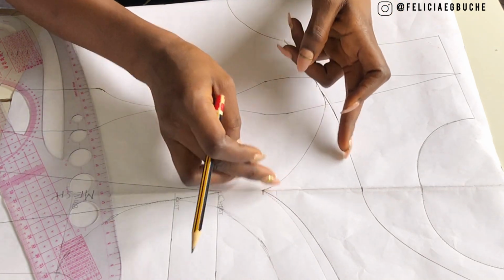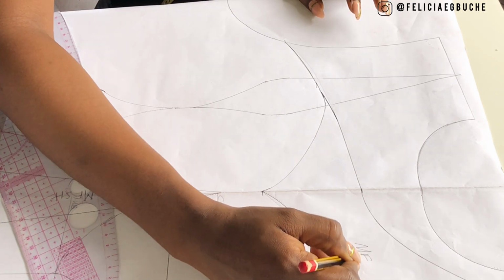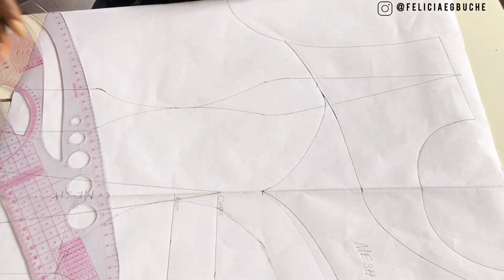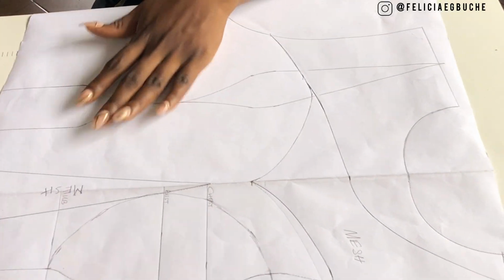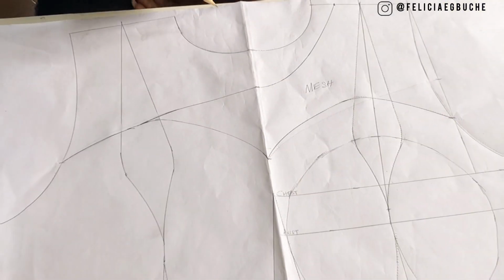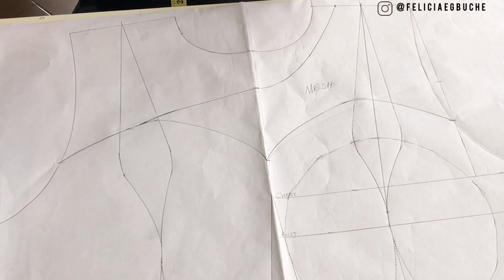So this whole part of the style is also our mesh, our skin mesh. And then here we'll have the main fabric on this point as well as on this other point. So guys, this brings us to the end of this pattern. I hope this was not too complicated. Leave me questions down below if you have any questions.